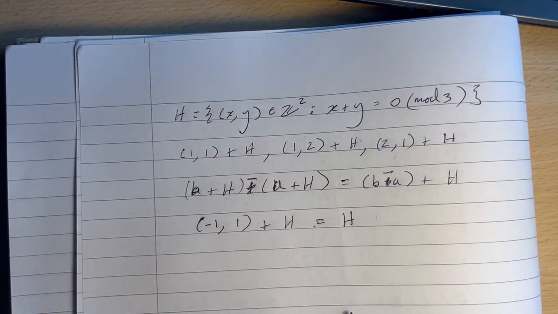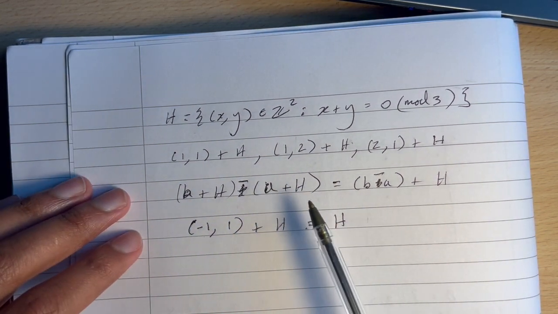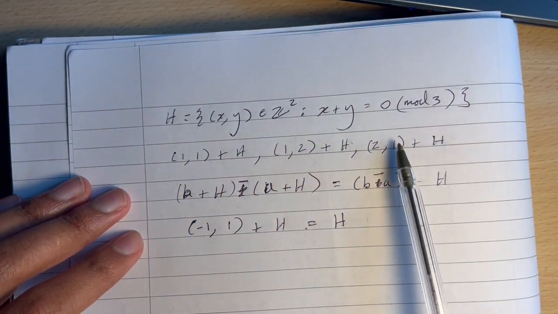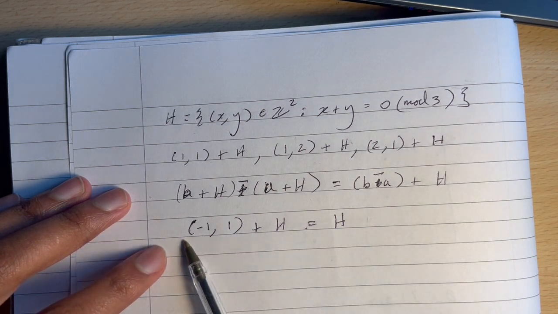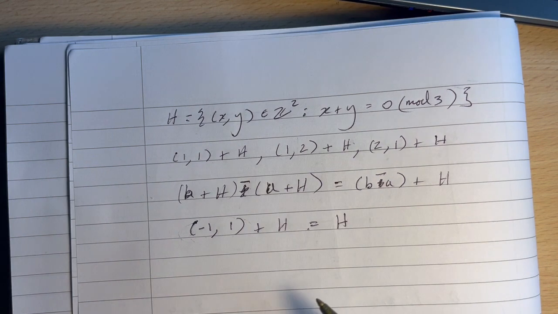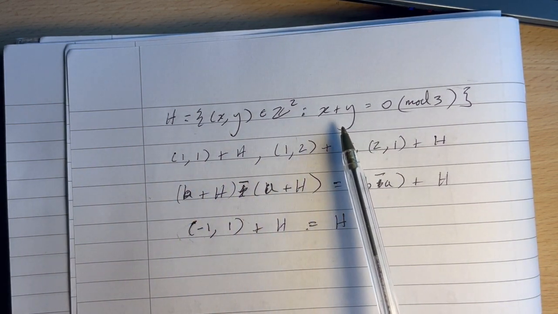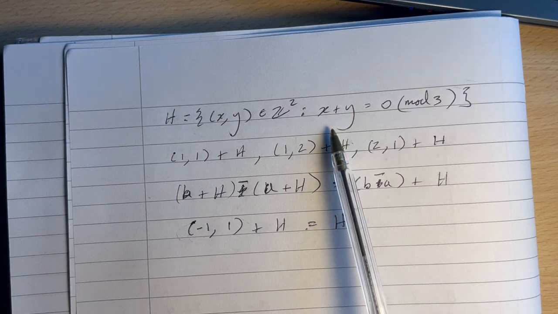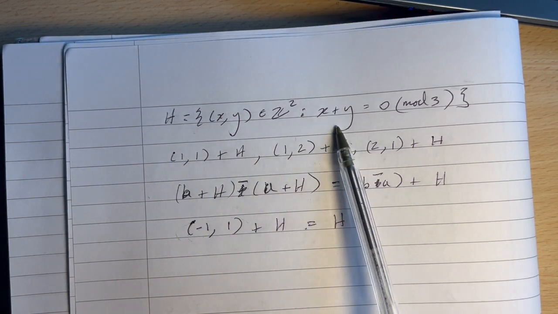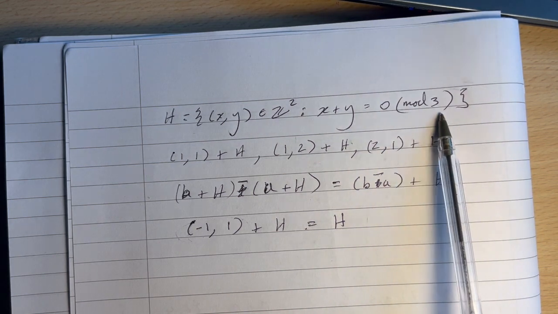Okay, but that's a really poor way of doing it, right? That's a mechanical way, where you check each one individually and see if it is in H, in which case you can just absorb it. But the other way to do it would be just to notice that the different cosets correspond to x plus y adding to different things modulo 3.